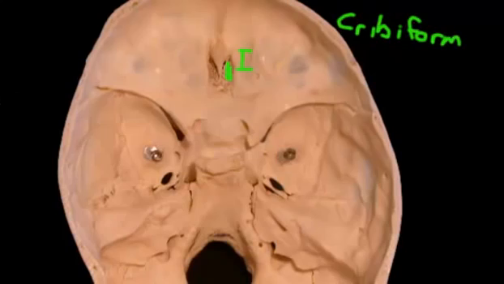And the cribriform plate is where Cranial Nerve 1 leaves, and that will actually go through into the top of the nasal cavity. Cranial Nerve 2 is in this region here.